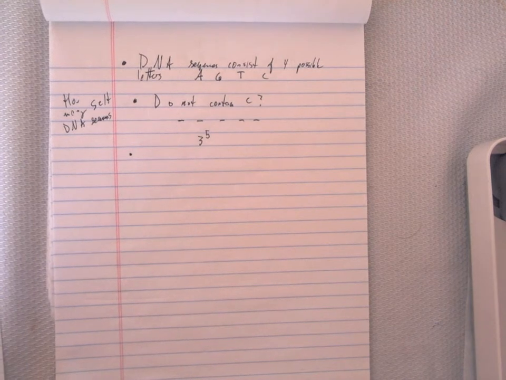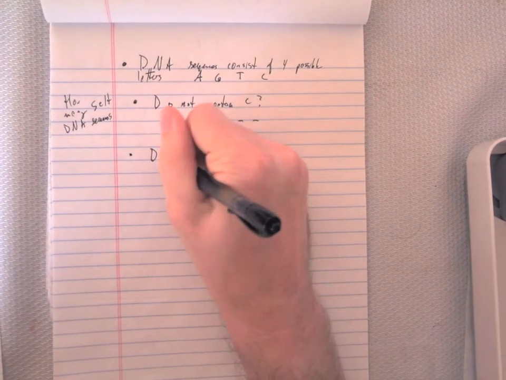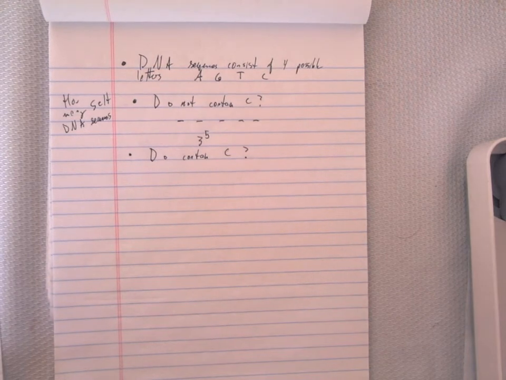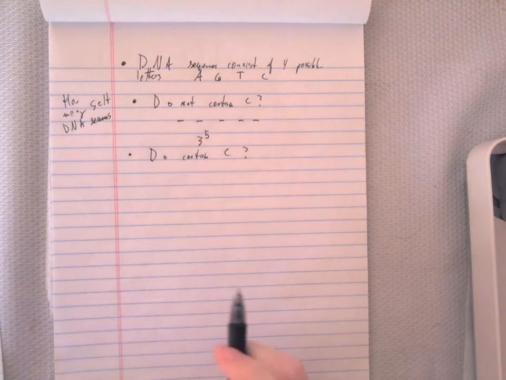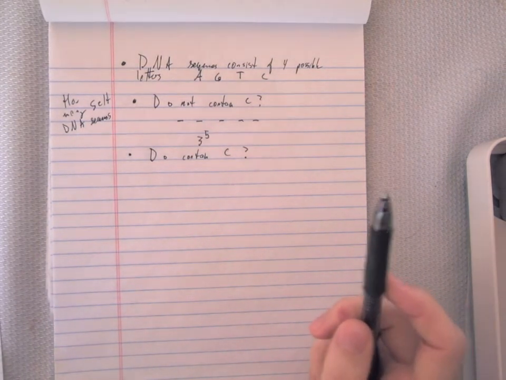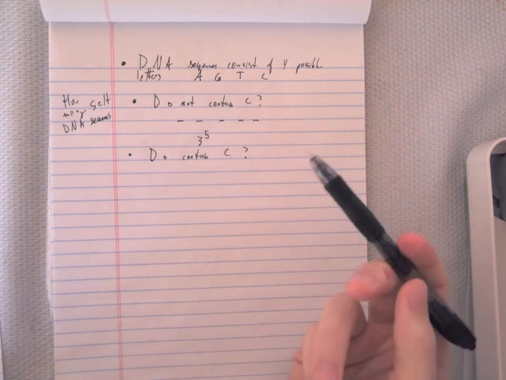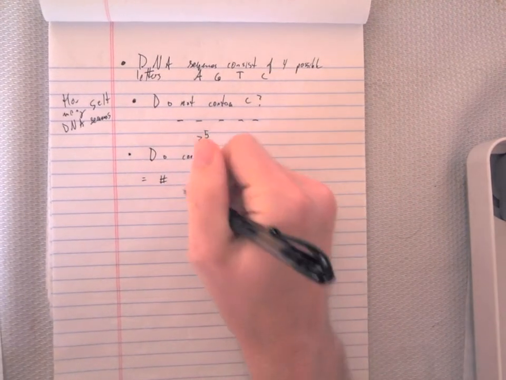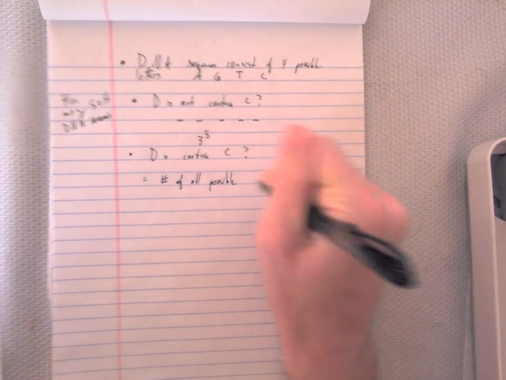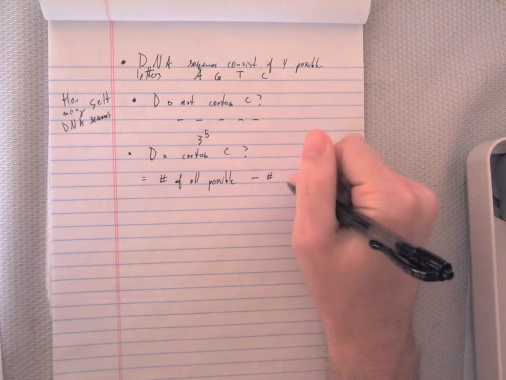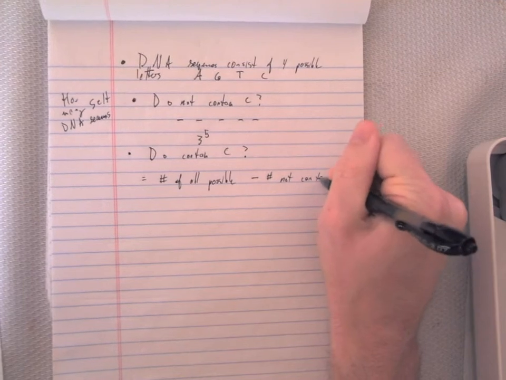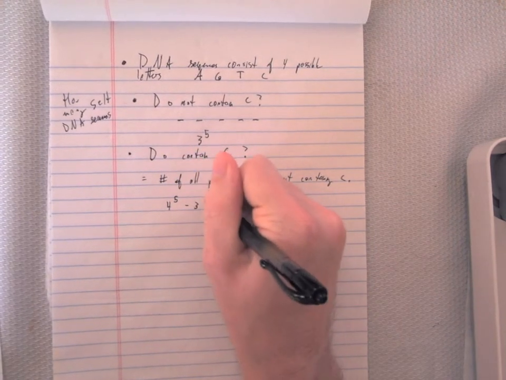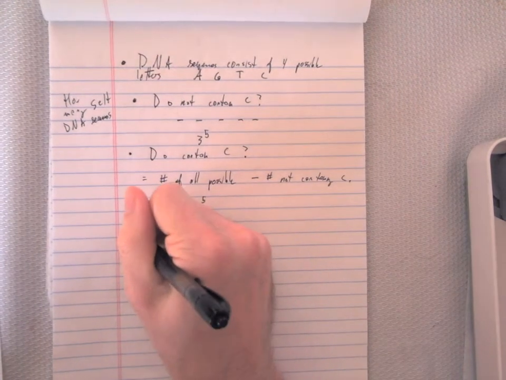Now let's look at how many 5-element DNA sequences do contain C. So once again here, if I want to find all of the sequences which do contain C, it's easier to find the number of all of the possible sequences and then subtract off those which do not contain C. And I'll be left with the number of those that do contain C. So again, this is equal to the number of all possible sequences minus the number of sequences not containing C. So in particular, this is going to be 4 to the 5th minus 3 to the 5th, similar to the last problem that we did. But now there's one more interesting one.